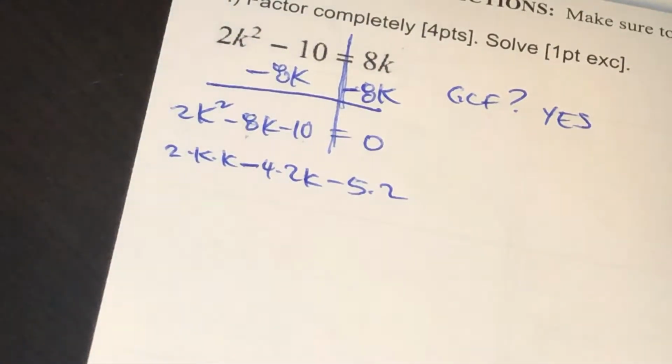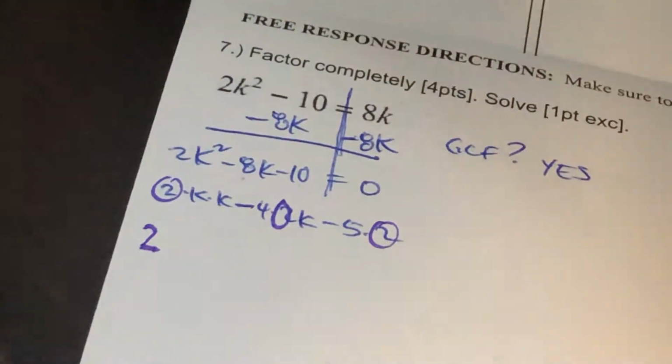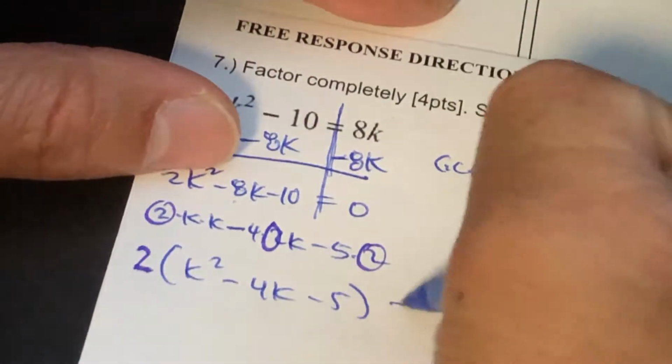You recognize that they all have a 2, so the 2 is the GCF. So then I'm left with k squared minus 4k minus 5 equals 0.